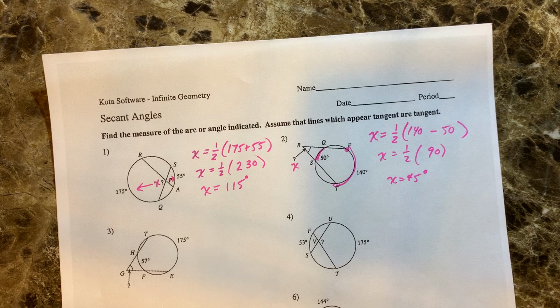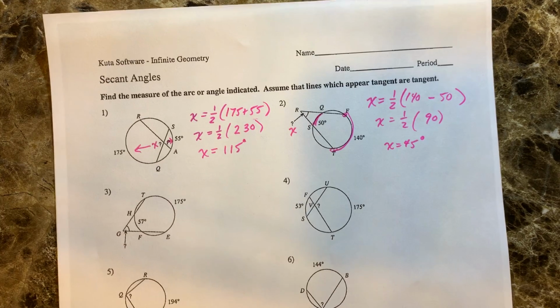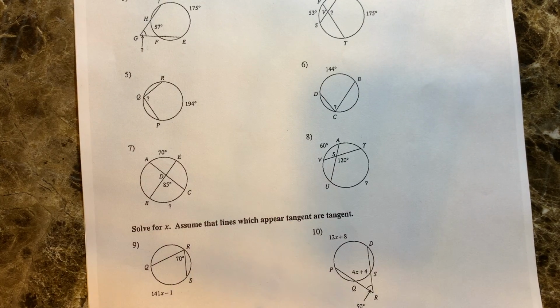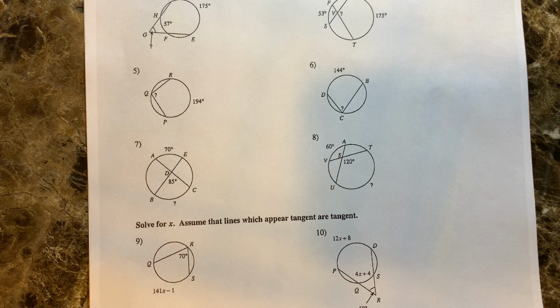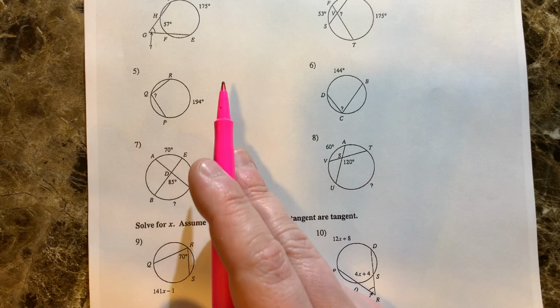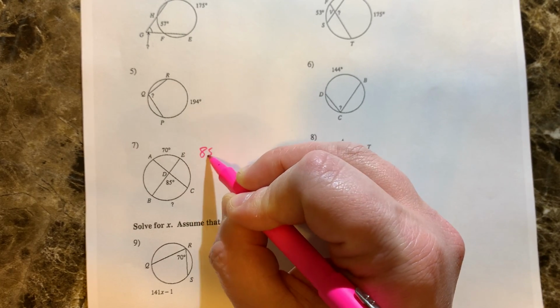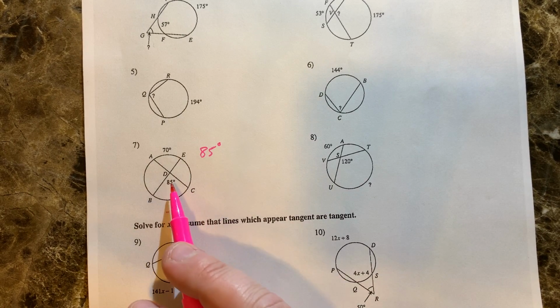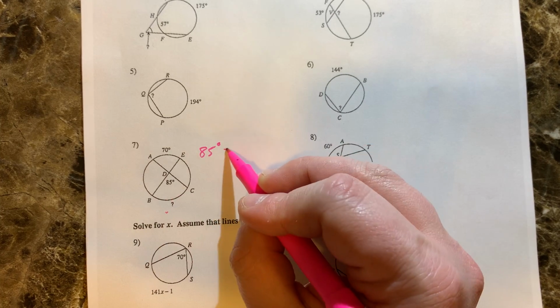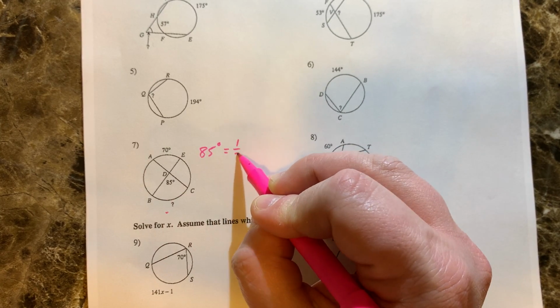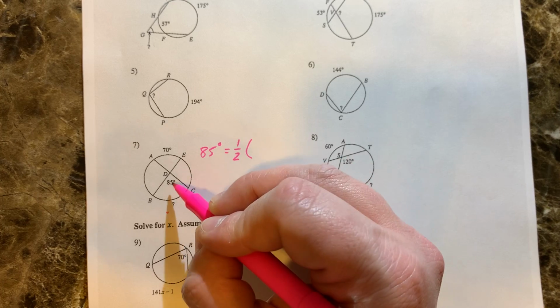Sometimes you might be asked for the arc instead. So I'm actually just going to skip down to 7 and 8 to show you those. So here, we still use the 1/2 the sum of the arcs formula, but what we would do is take the angle that is formed by the intersecting lines, that's 85, equals 1/2 the sum of the arcs that are intercepted.